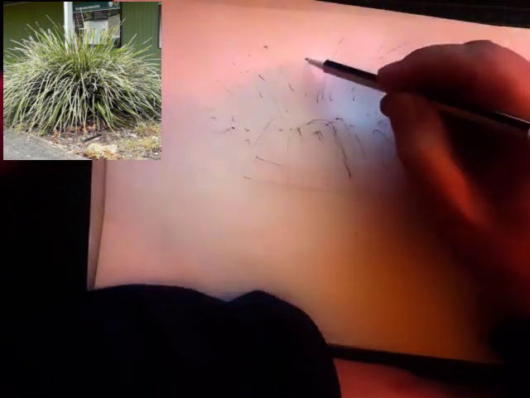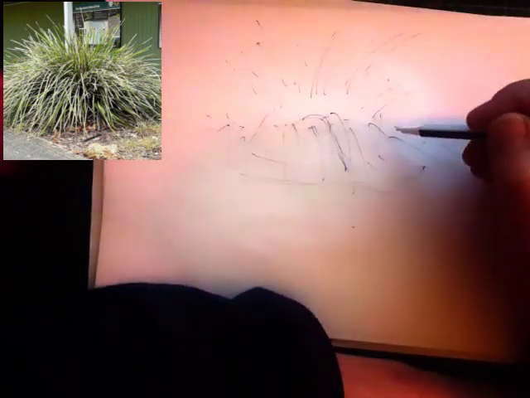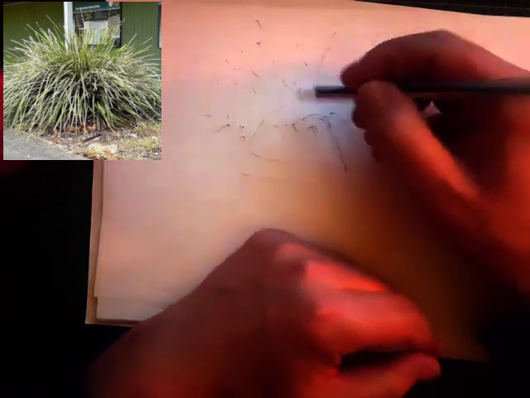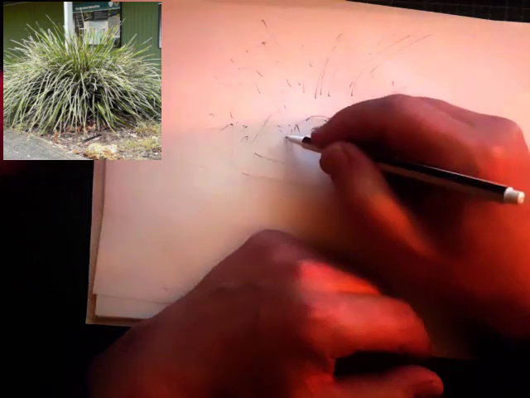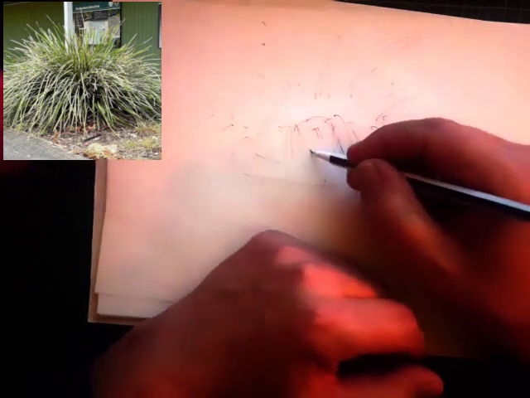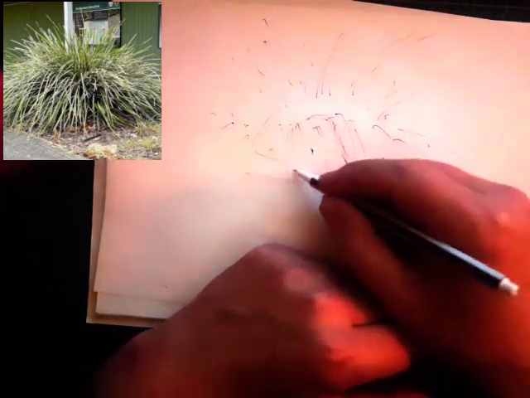Yeah, very much up like this here. And then, I don't know, what do we have in the background here? We have things coming out like this. And there is stuff there, the ground.